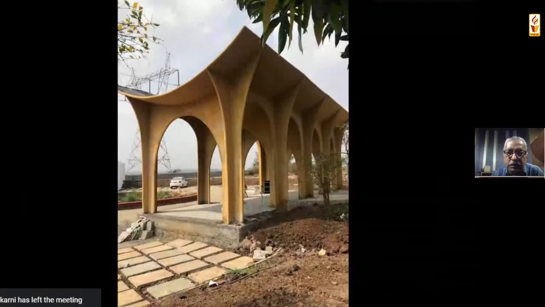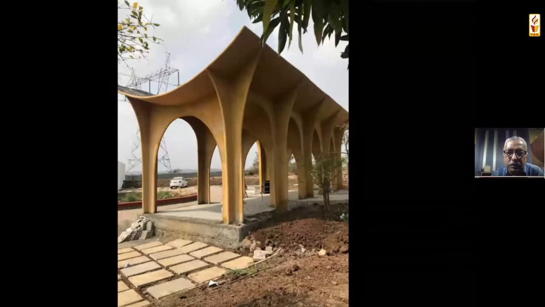This is the entry point where my son experimented with very thin ferrocement. He was trying to experiment with how much thinner one can go. And slowly the team of masons and karigars is improving by daily observation.